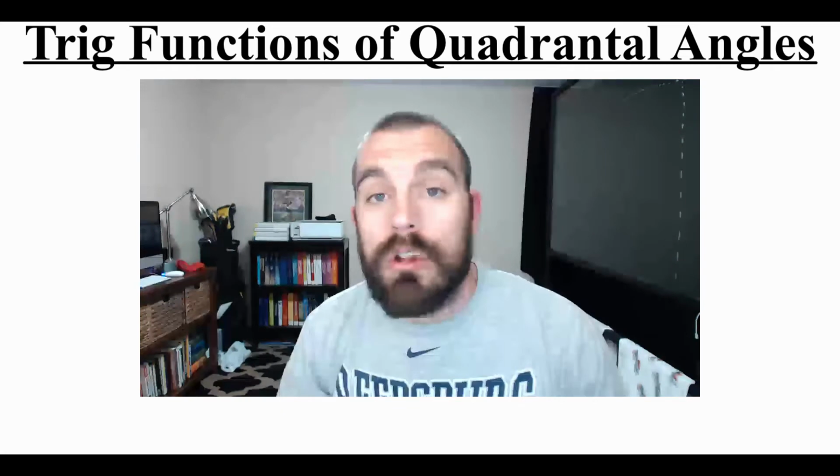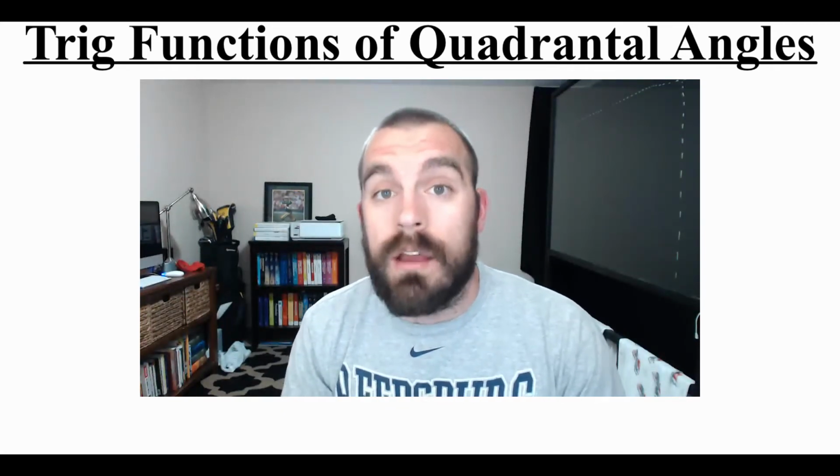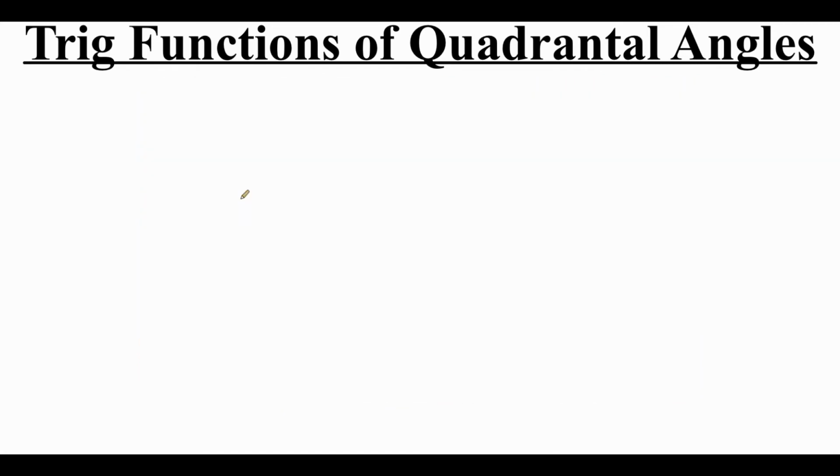In this video, we're going to look at trig functions of quadrantal angles. So as we're talking about these quadrantal angles, let's define what a quadrantal angle is. As we're looking at our x and y axis, our axes split our grid up into different quadrants. A quadrantal angle, as we're looking at an angle plotted out in standard position, is an angle that lands on one of the axes.